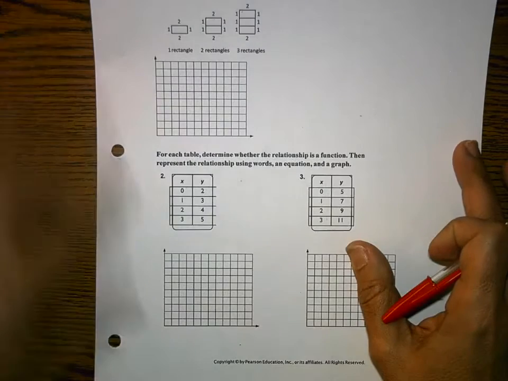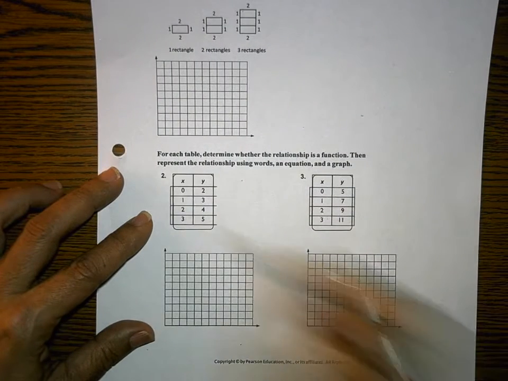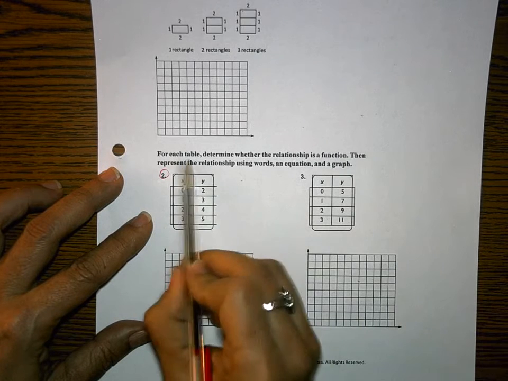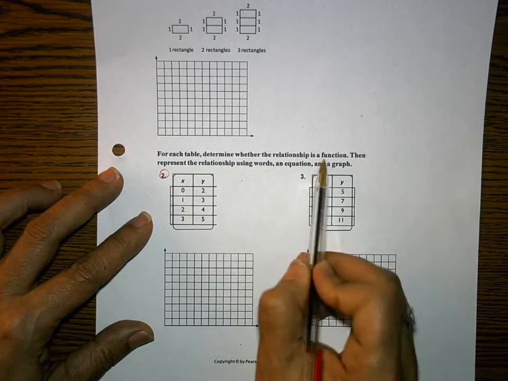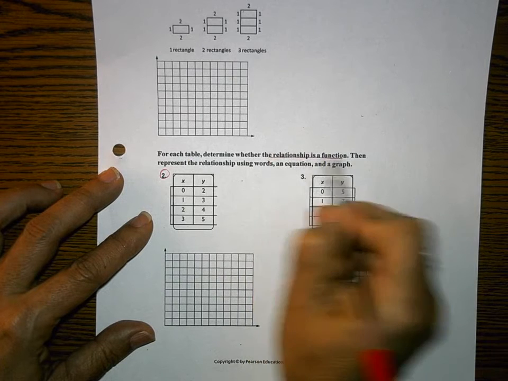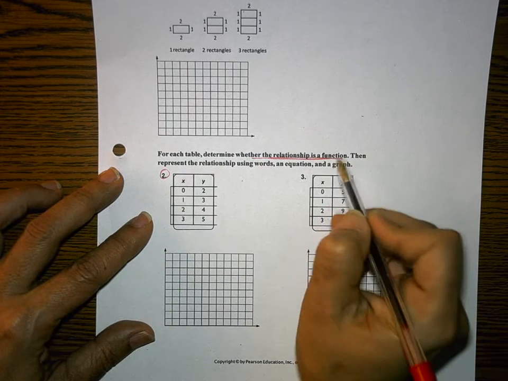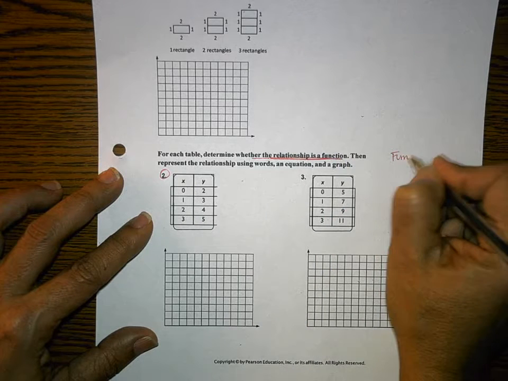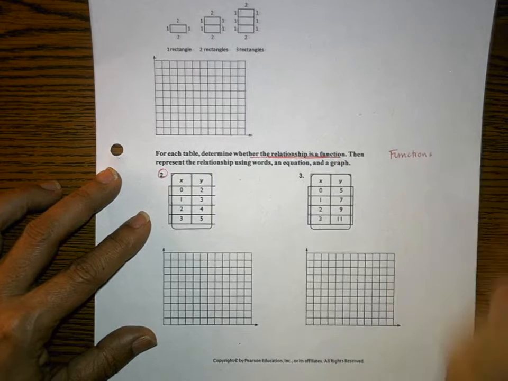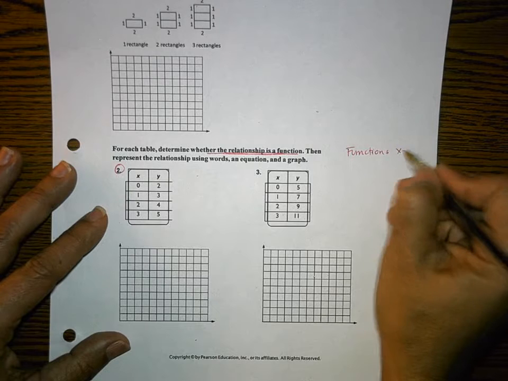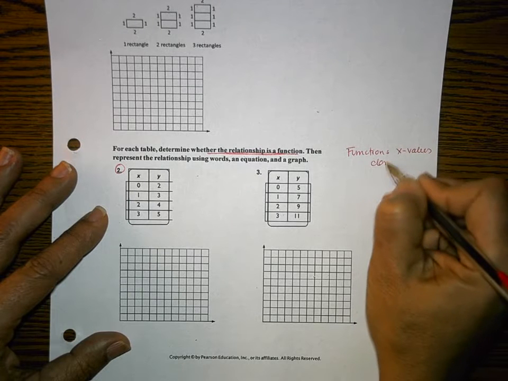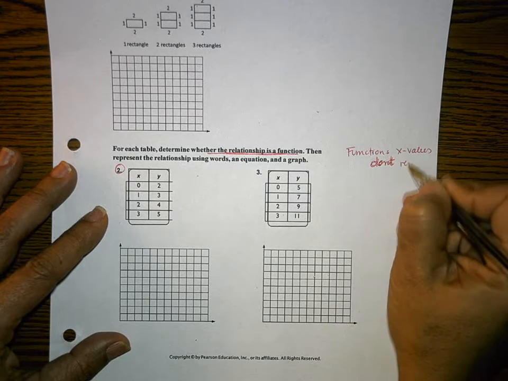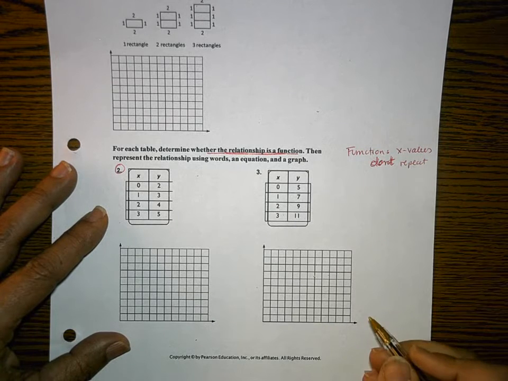Let's take a look at these examples right here. Let's go with number 2 and then we'll skip around, do a few more. So it says, for each table, determine whether the relationship is a function. For me to know if a relationship is a function, the x values don't repeat. So let me write it down over here. If it is a function, the x values don't repeat. Okay? So the x values don't repeat.